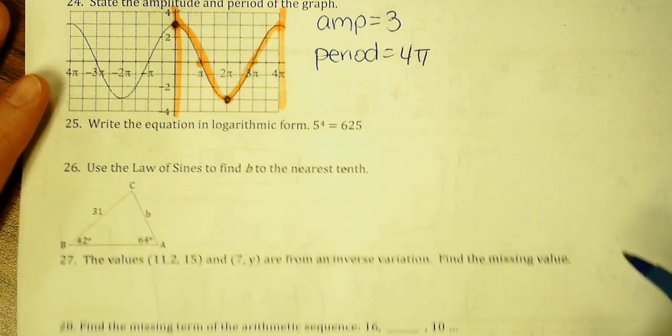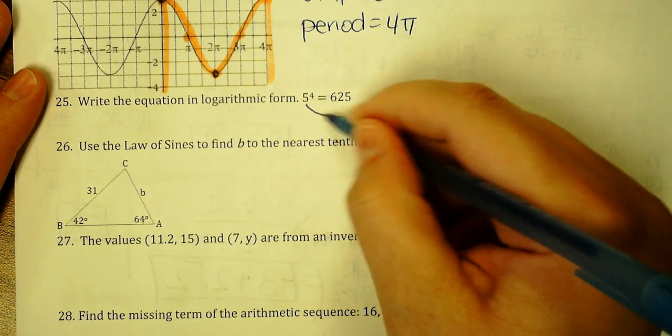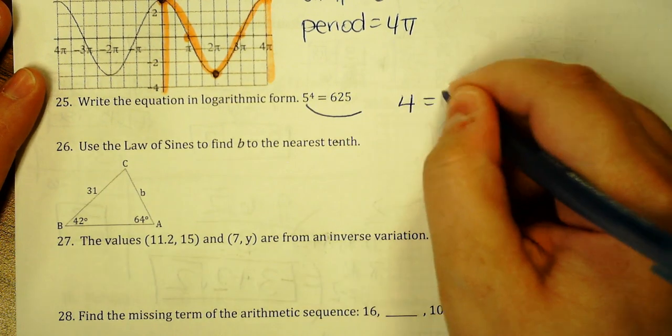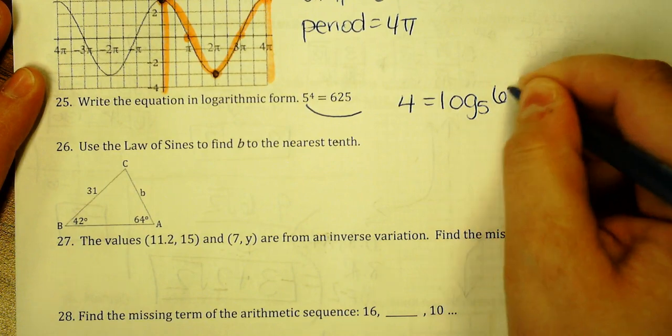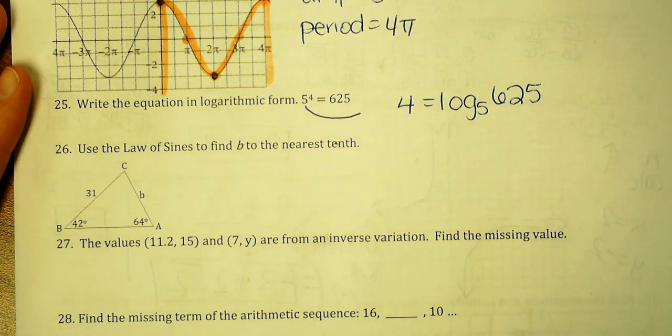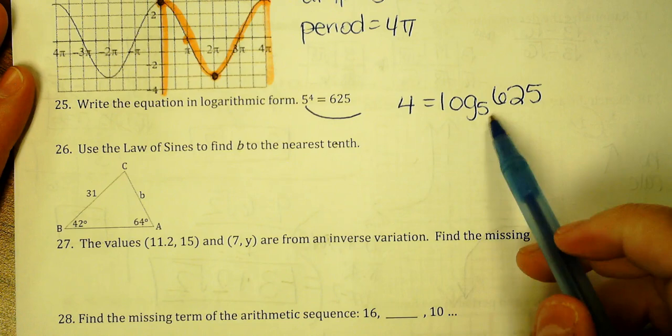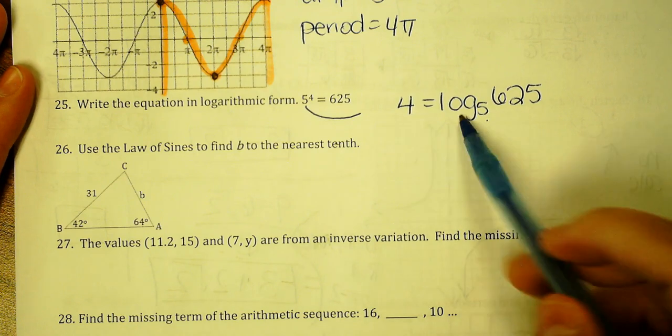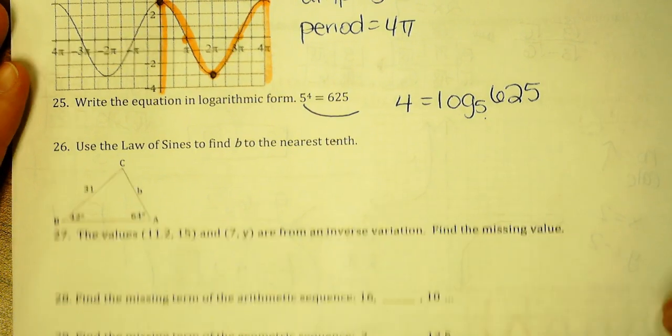Write in logarithmic form. We're just going to swing this down. The base of your exponent becomes the base of your log. So the 5 is going to swing down to be a subscript. The 4 is equal to the log base 5 of 625.